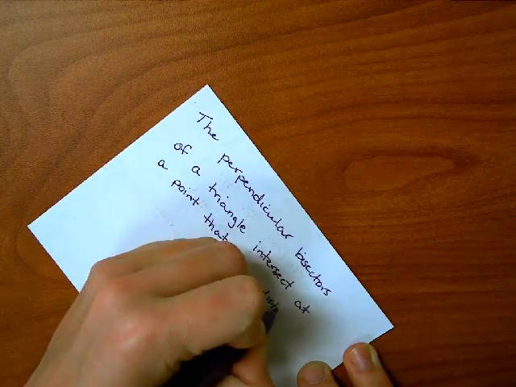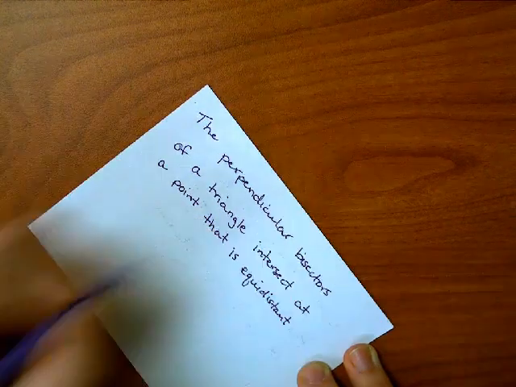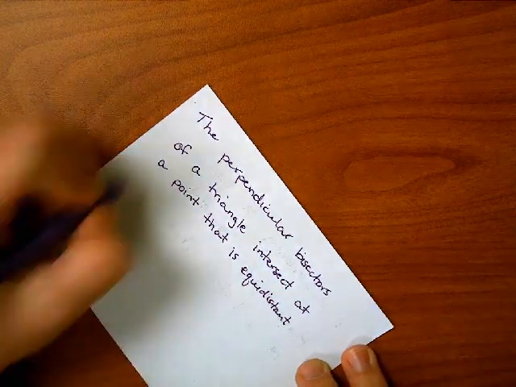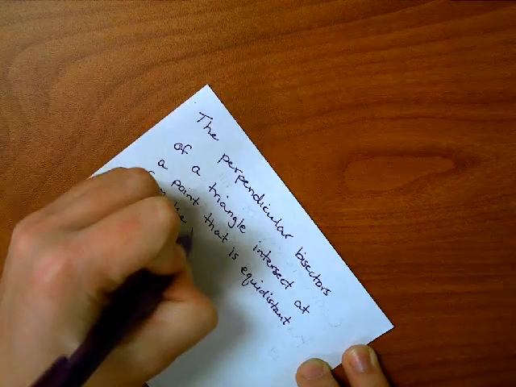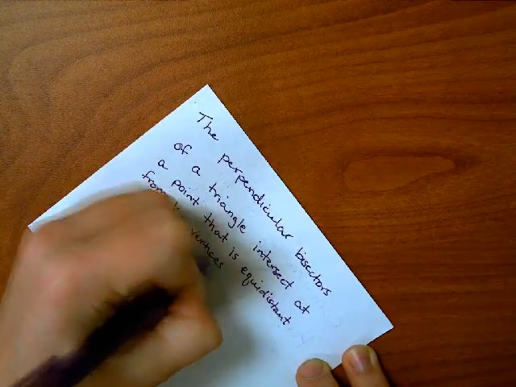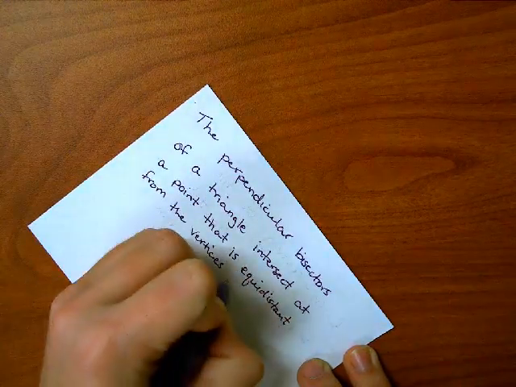That's a word we've seen before, right? Equidistant means equal distances. Equidistant from the vertices, aka corners, right? Vertices of a triangle.